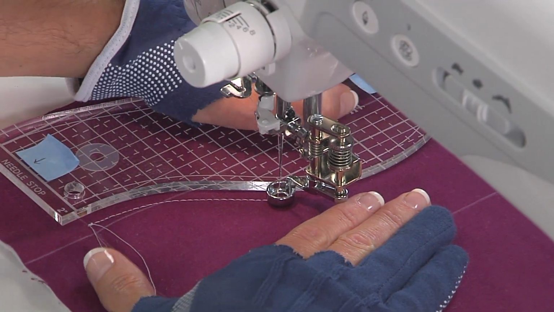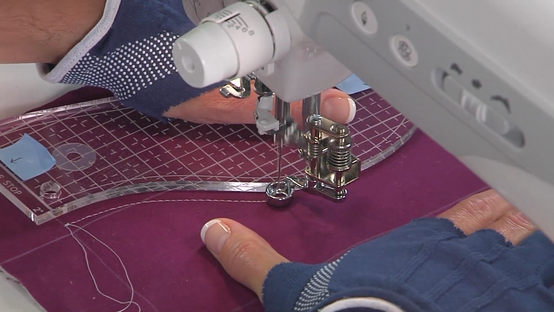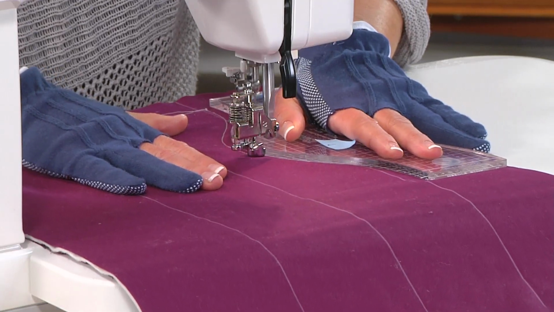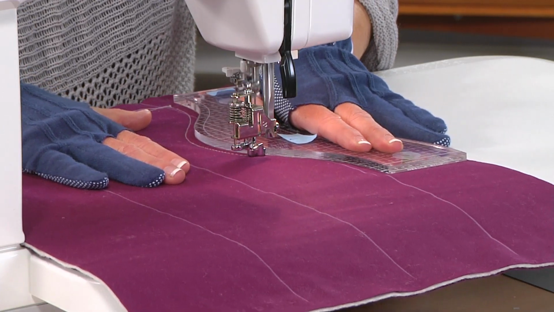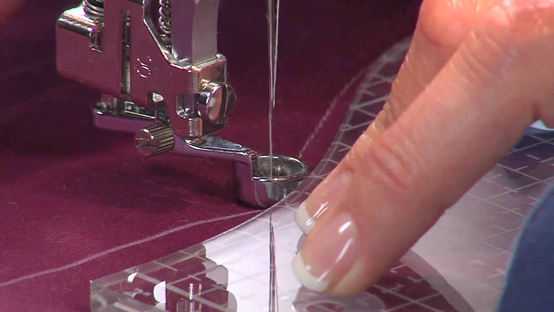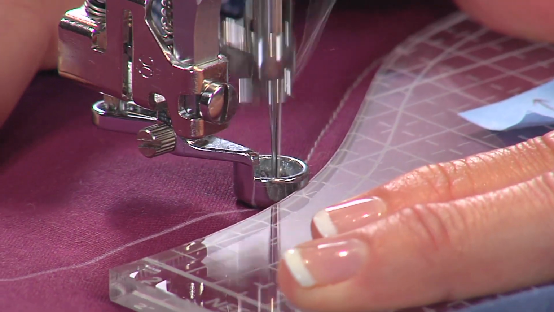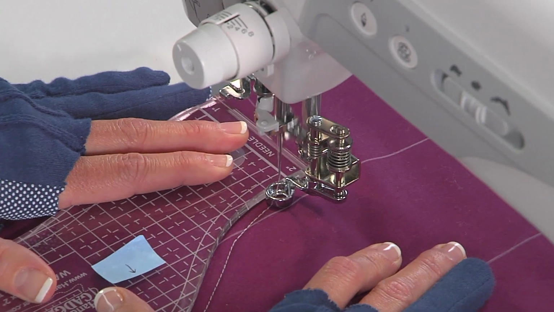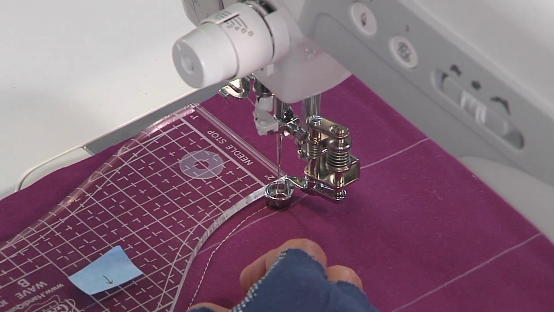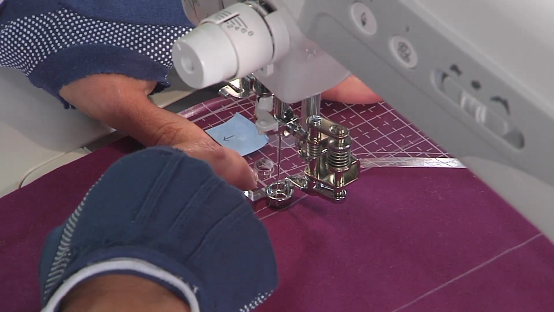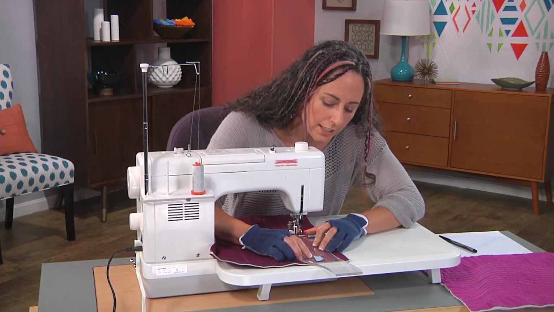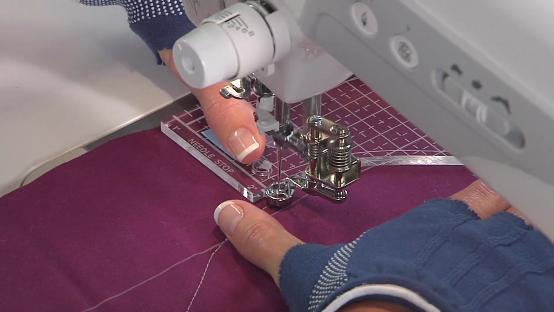This ruler is 10 inches long, so I'm going to have to stop and reposition my hands as I use it. That's fine. I'm just paying special attention to keeping the edge of that ruler foot right up against the ruler. Now I'm coming up to the needle stop point here. And there I'm stopping right when my needle is directly across from that stop point, and now I can lift my ruler up, reposition it so the other stop point is there, and make sure that my vertical line is lined up with the mark. And now I can start again.